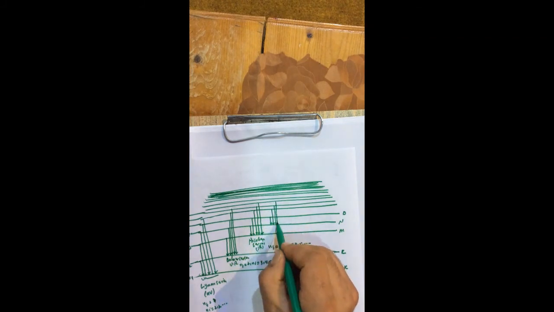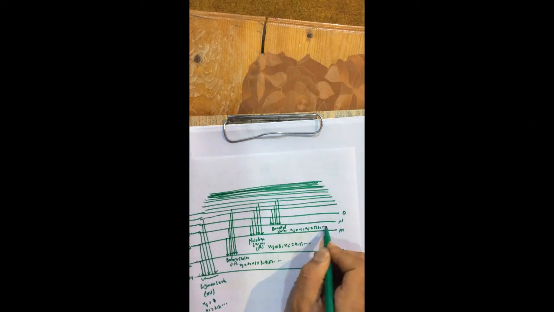we get a series which is called Brackett series. This also lies in the infrared region, and for this series we have nf value is 4, and ni value is 5, 6, and so on.